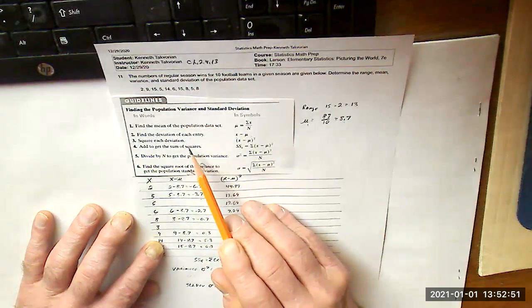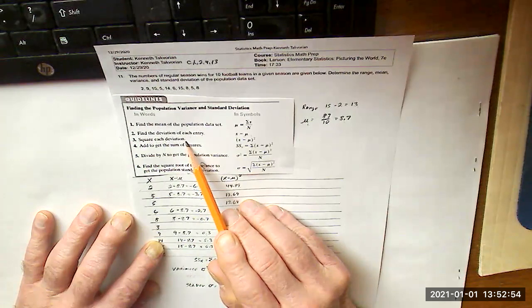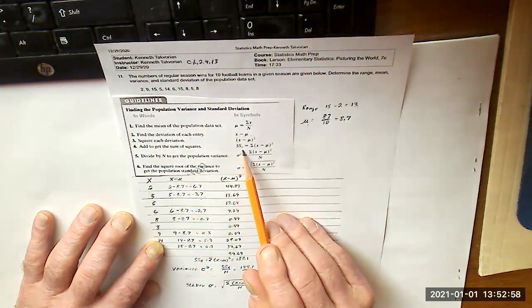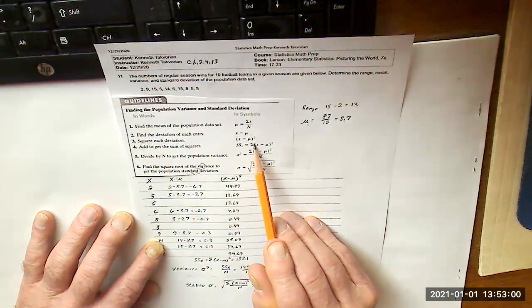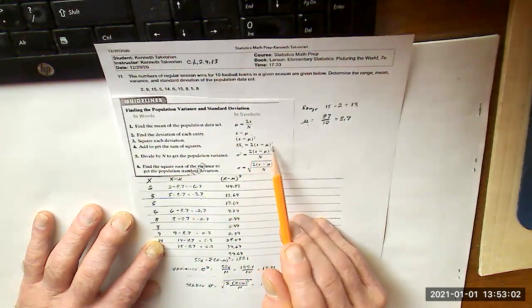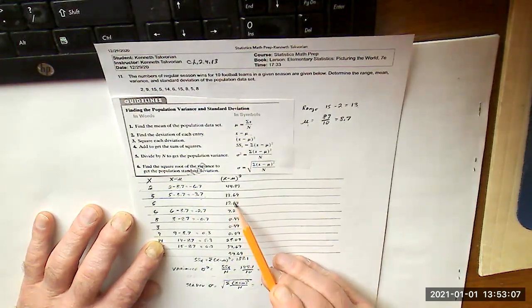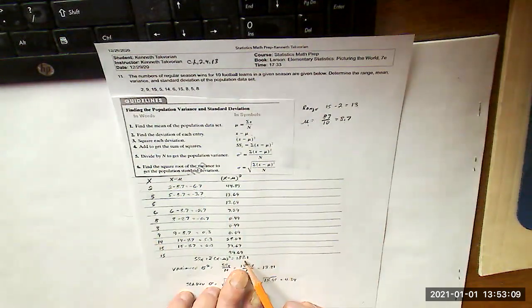The next step after squaring the deviation is to add to get the sum of the squares, SS sub x. We want to sigma the difference squared. So that's this column, and if I sum that column, I'm going to get 188.1.